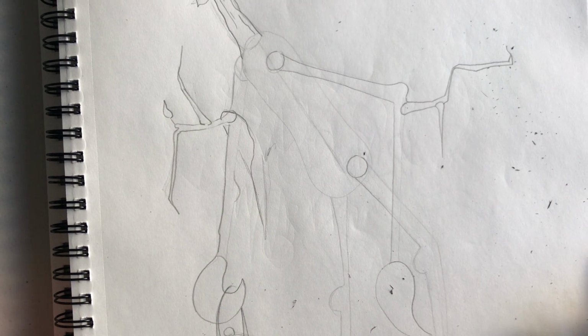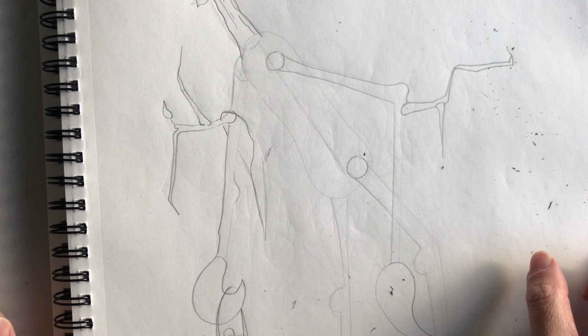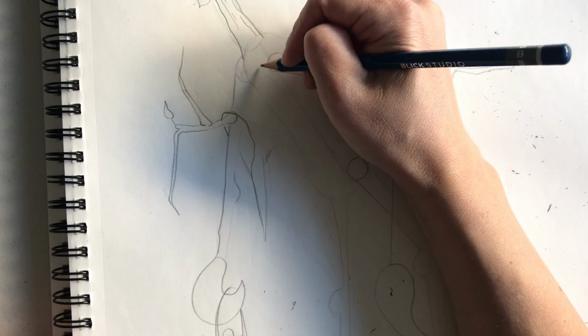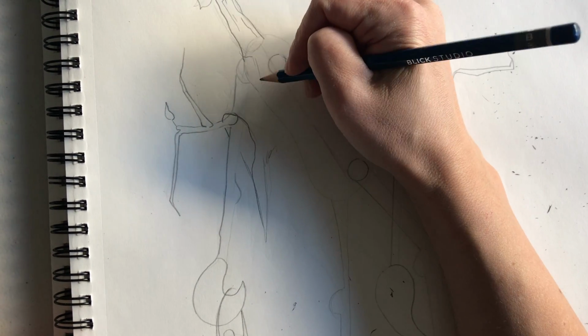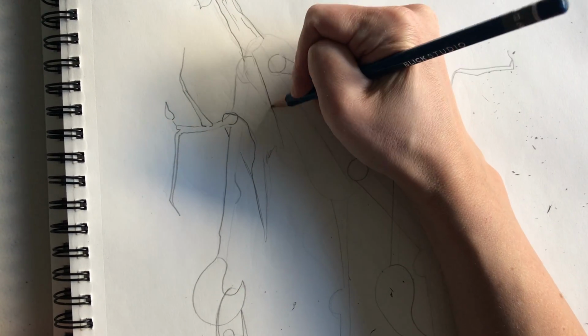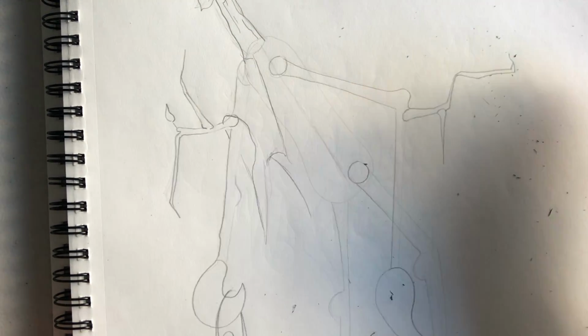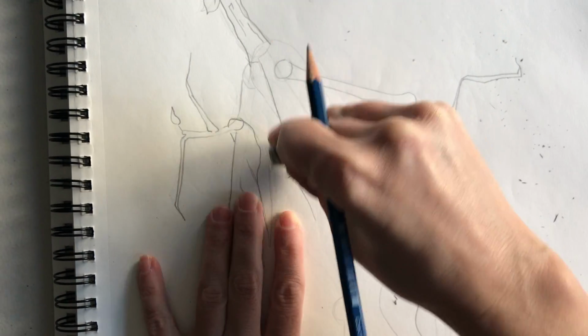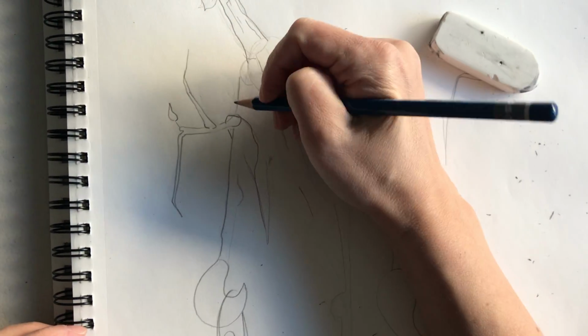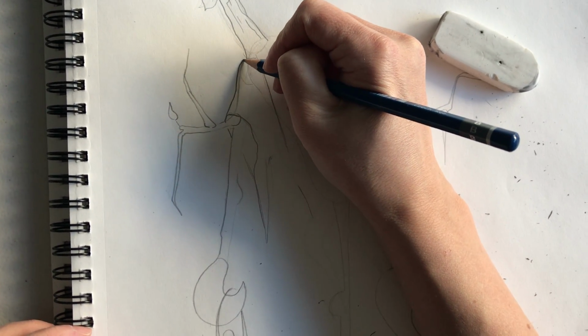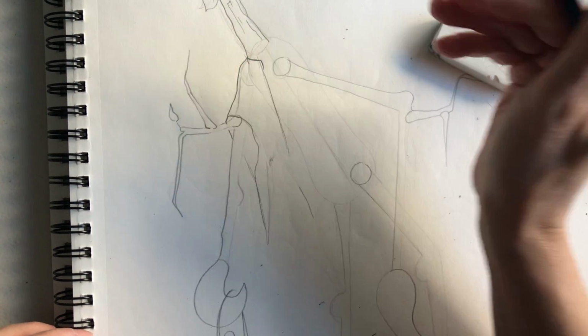Okay, I'm thinking about what he's wearing. Is it going to be open? I think it is because I want to show some of the body. So I want to think about the shape of this jacket. How is it going to hang on the body?